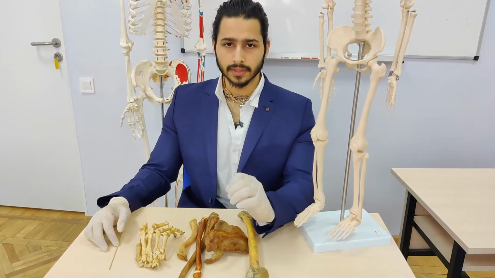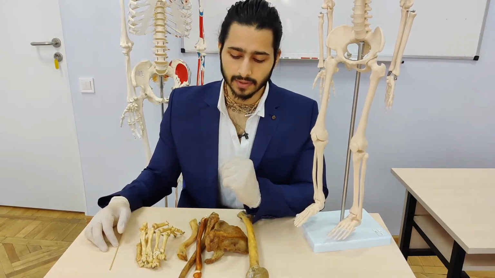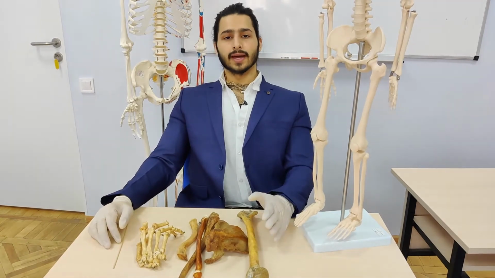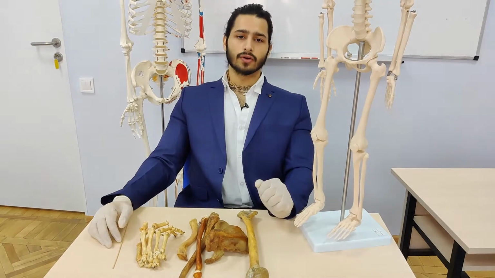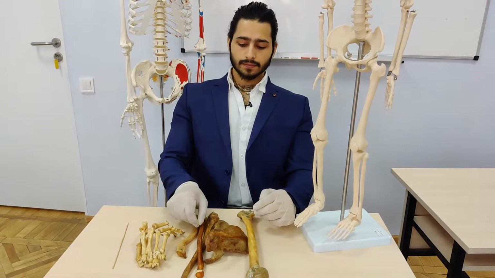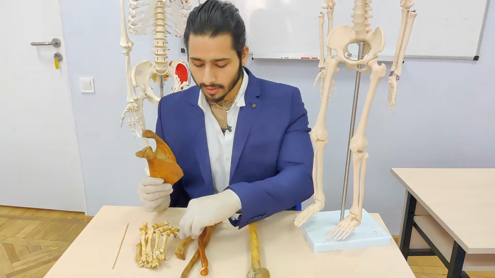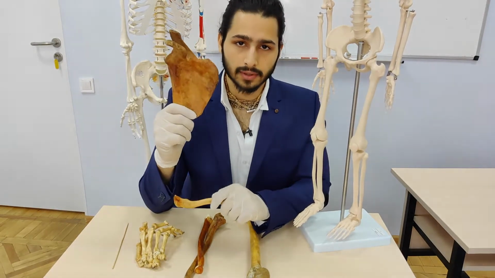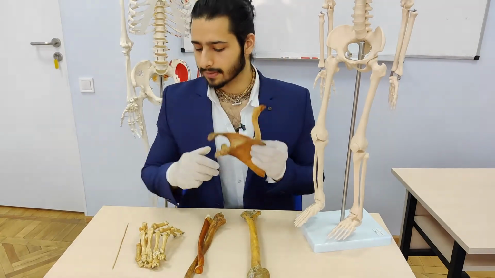So the upper limb is divided into 4 parts. We have the shoulder girdle, the arm or the brachium, the forearm or antebrachium, and the hand or manus in Latin. I'll show you the bones. As I said, the first part is the shoulder girdle, and it comprises the scapula and the clavicle. I will describe them in a minute.